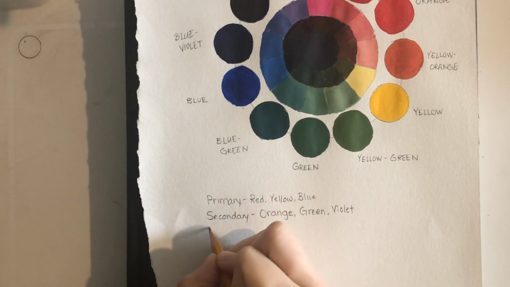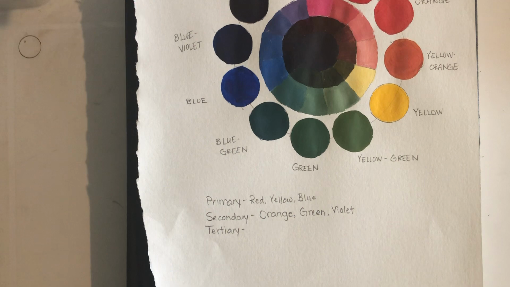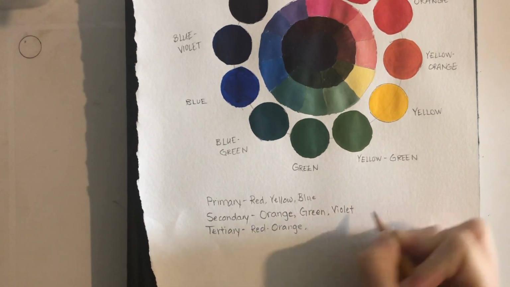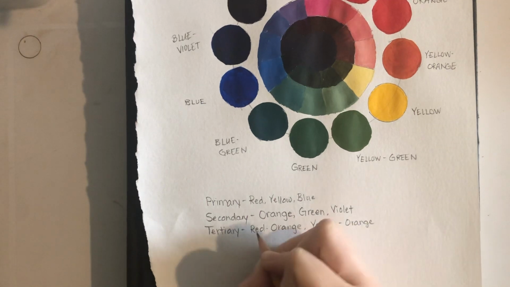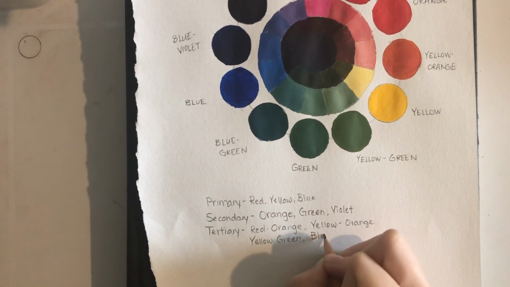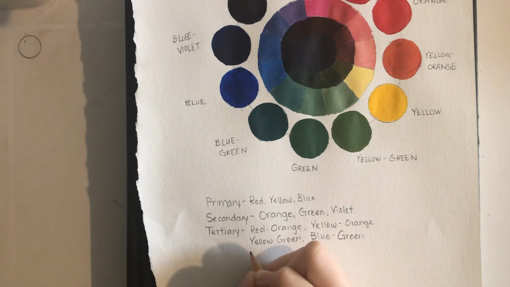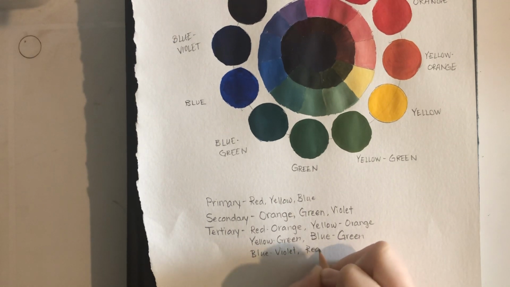And then we have tertiary colors. Tertiary colors are your yellow-orange, red-orange, yellow-green, blue-green, blue-violet, red-violet. Okay? Go ahead and write those in. Red-orange, yellow-orange, yellow-green, blue-green, and blue-violet, and red-violet.